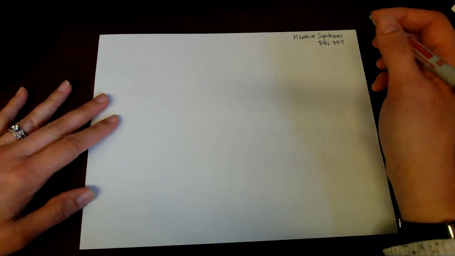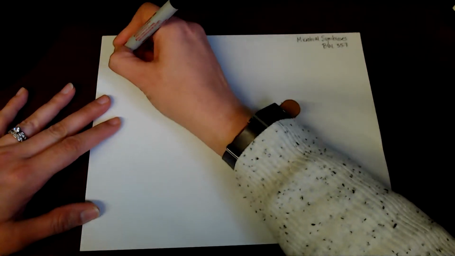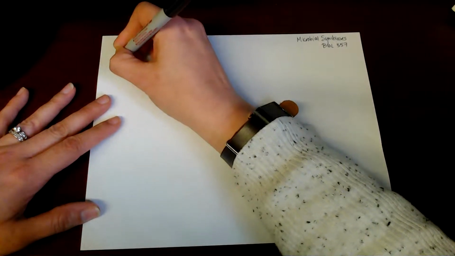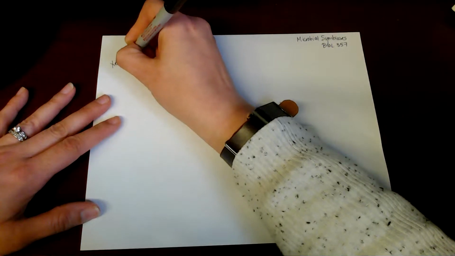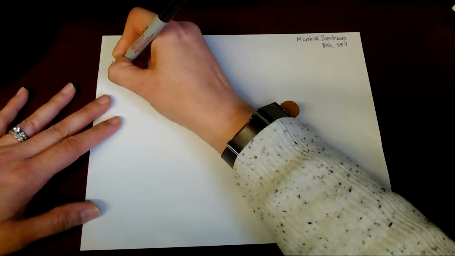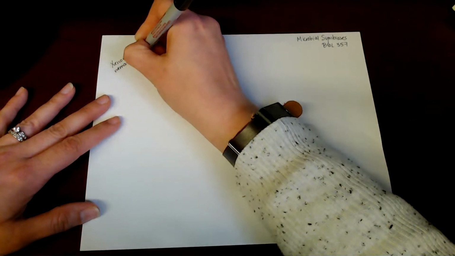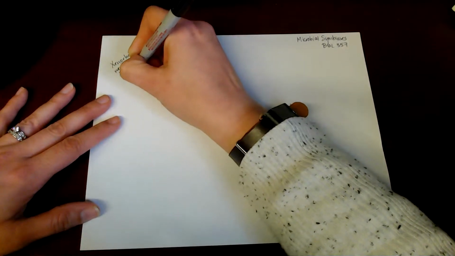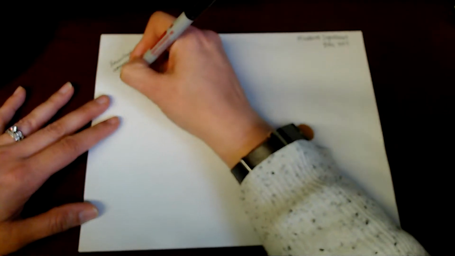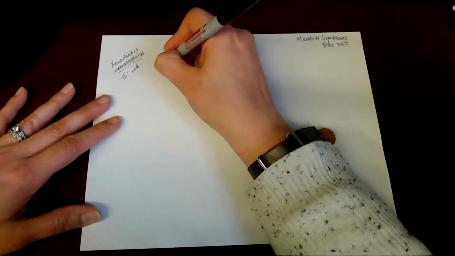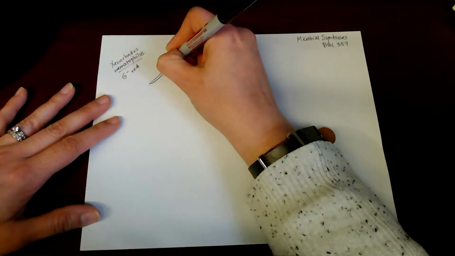So let's talk about this particular symbiosis. This is a symbiosis that occurs between a bacterium known as Xenorhabdus nematophila, which is a gram-negative rod, facultatively anaerobic, and a worm. In fact, a little worm called a nematode.